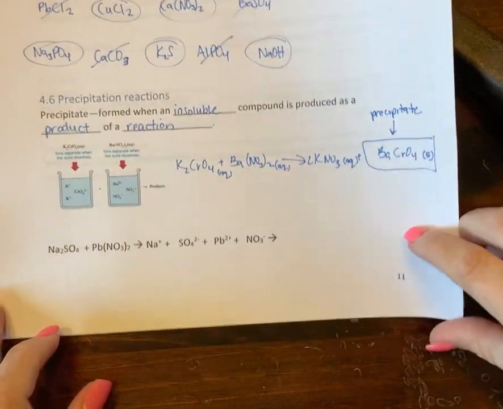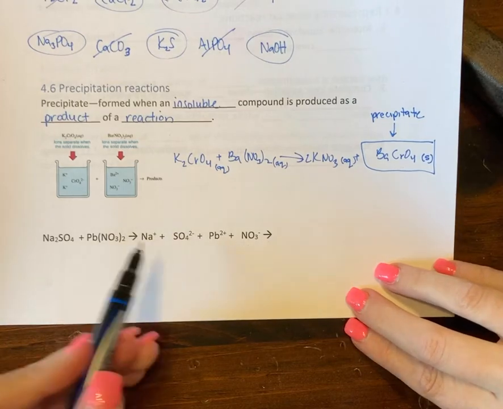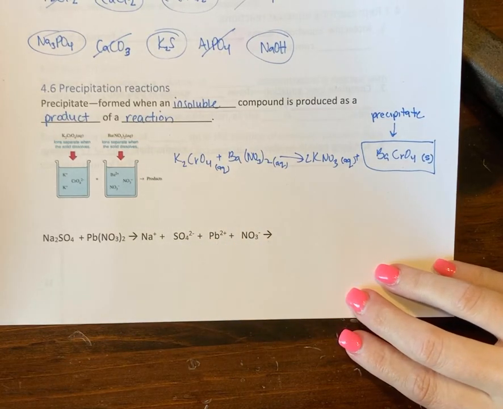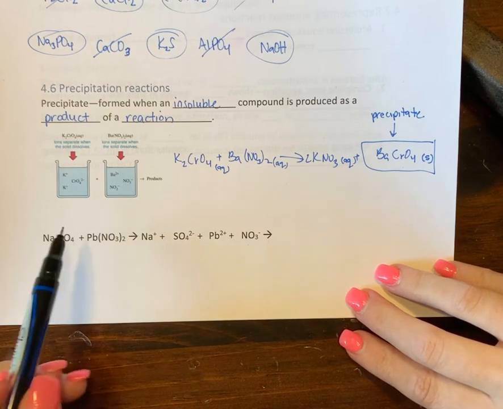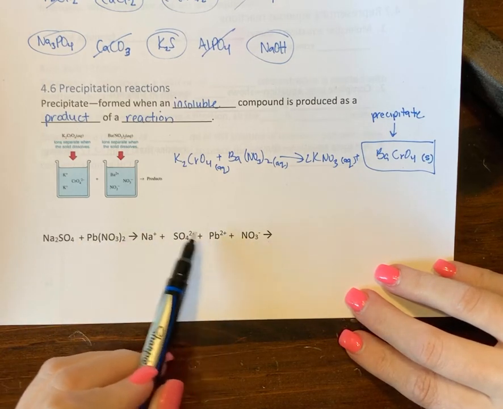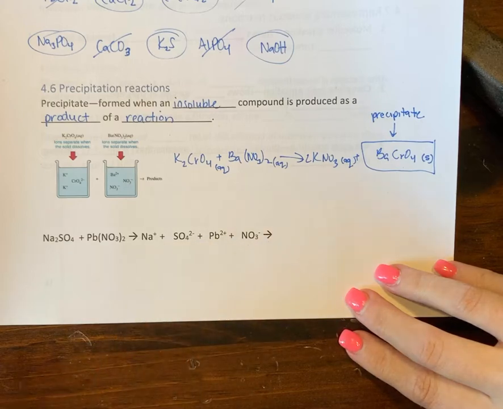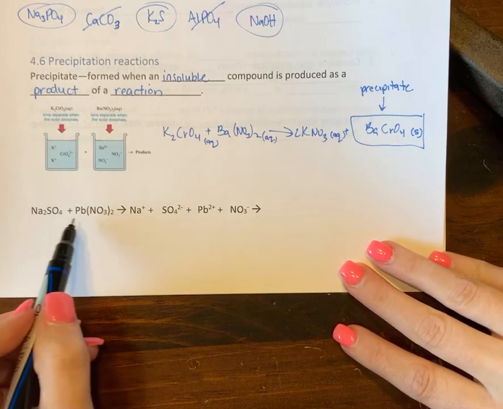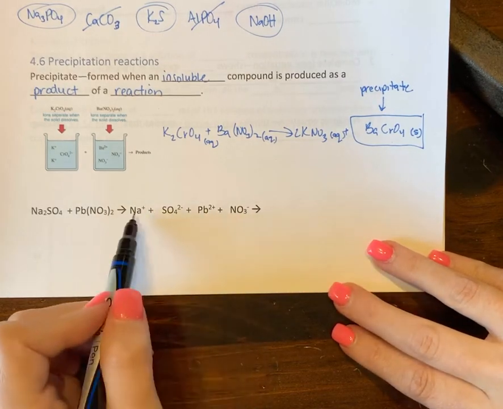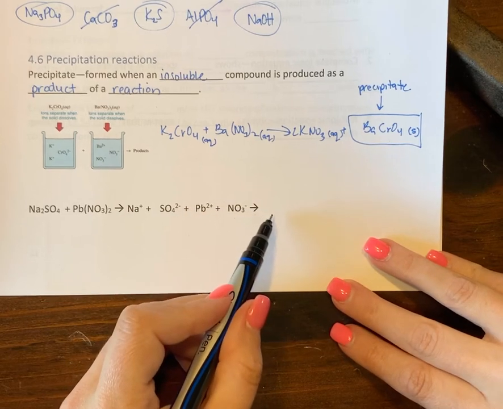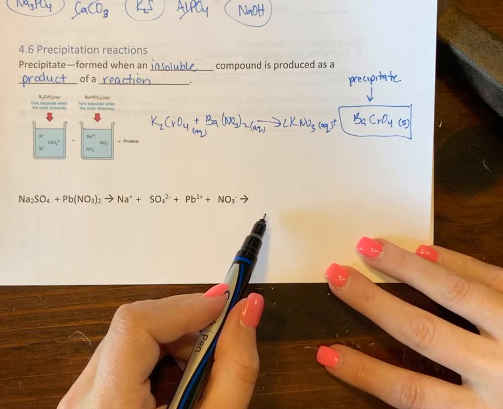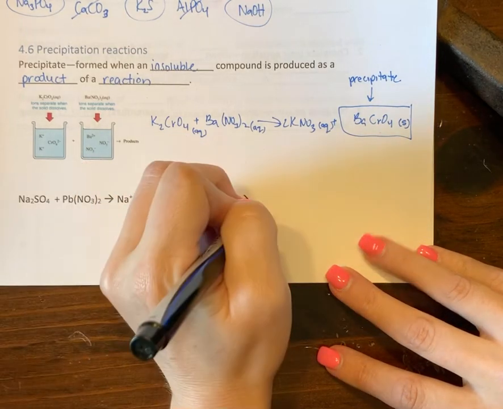So let's look at this one now. The way the book tells you is break them all apart and see if any of them don't go together. Again, I like to just switch them around as a double replacement reaction and then look at the solubility rules. So you can do it like that if you want. This is important when we're going to talk about how to represent them, but determining if there's a precipitate, just switch them around.